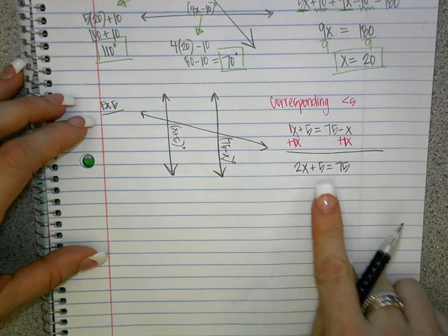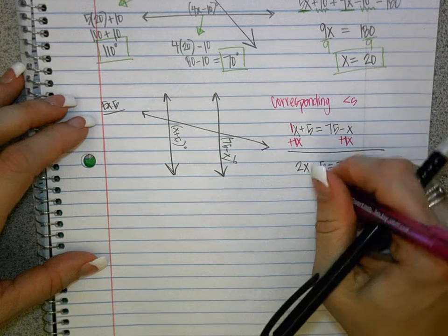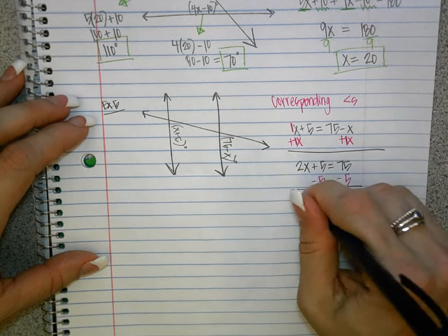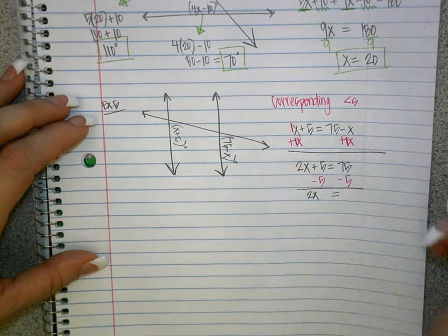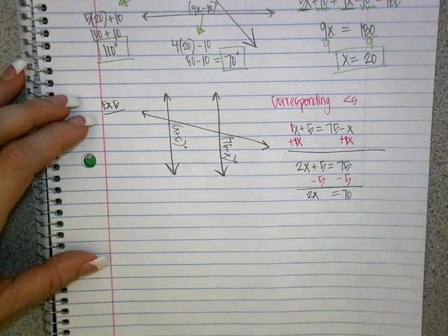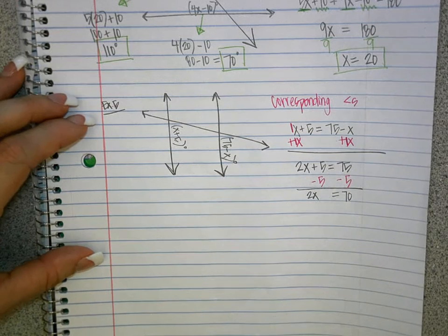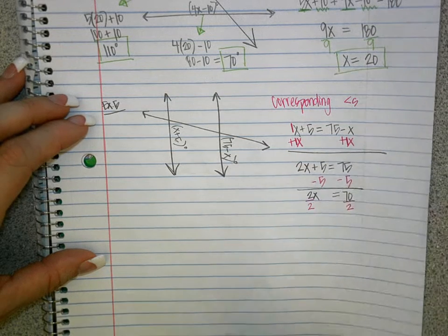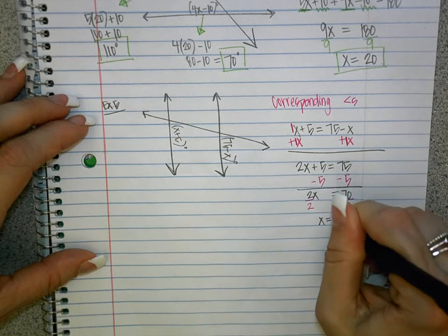Then to move this 5, you're going to subtract 5 from both sides. That leaves us with 2x is equal to 70. And to get x by itself, you divide both sides by 2. If you divide both sides by 2, it gives us x is equal to 35 degrees.